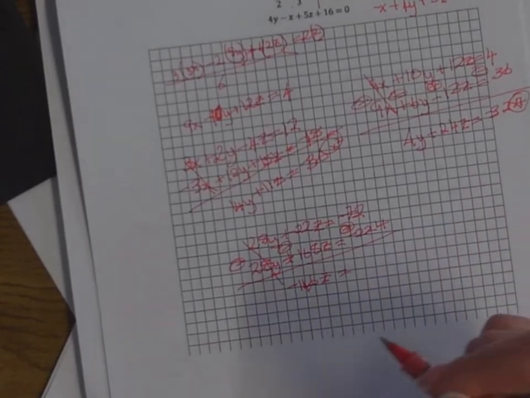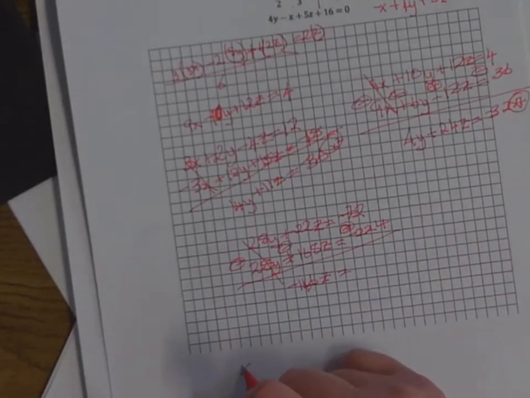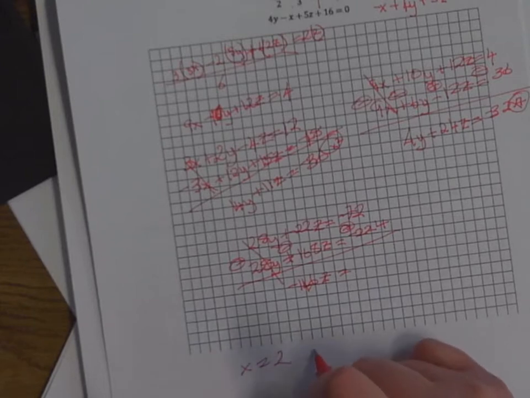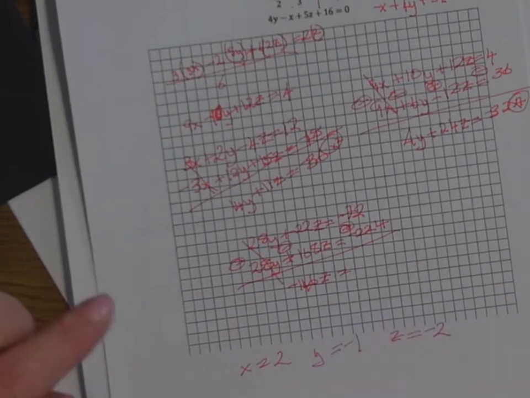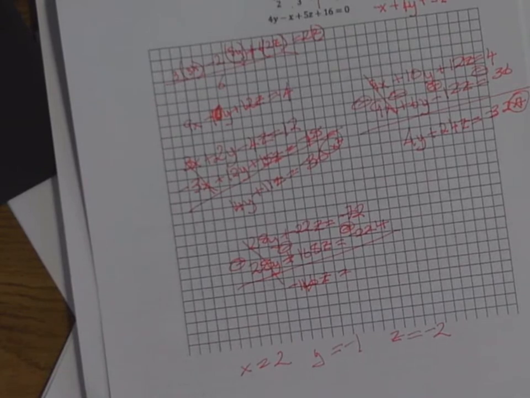Look, whatever, I've done something wrong there. I've got a sign wrong. The answer is x is 2, y is minus 1, and z is minus 2. You need calculators though. I'm trying to do these in my head after Christmas of eating.